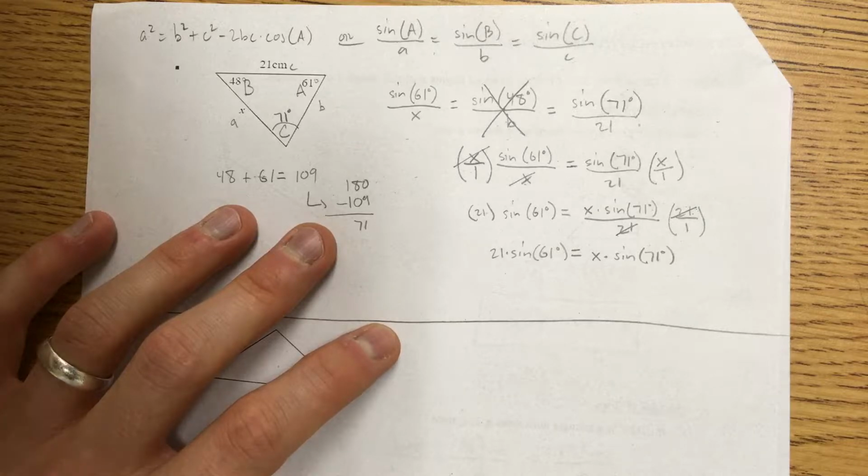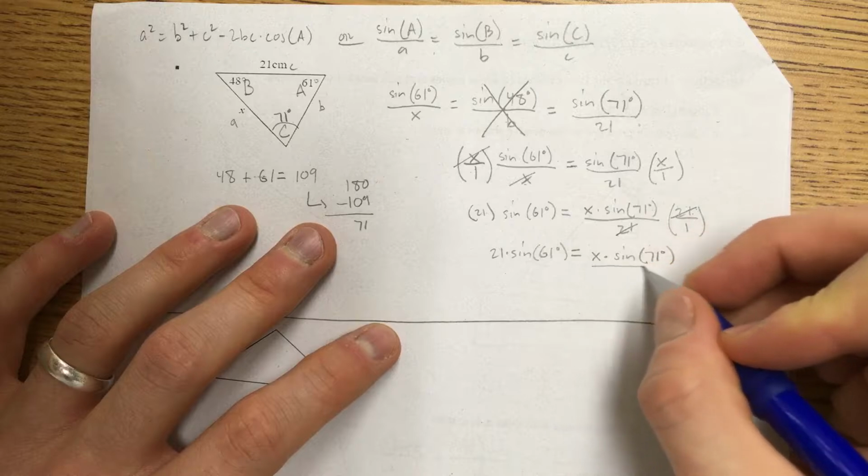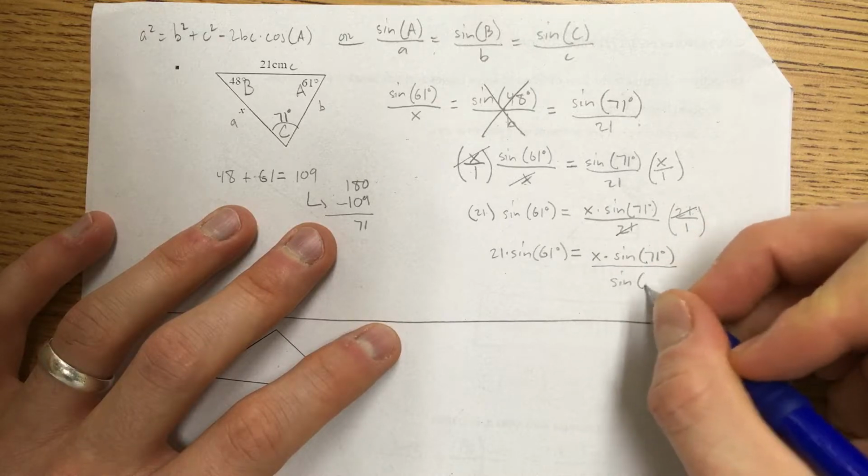And now if we look, I don't know what's going on with my voice today. What we can do is divide both sides by sine of 71.